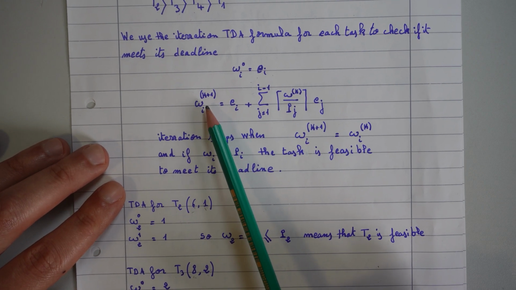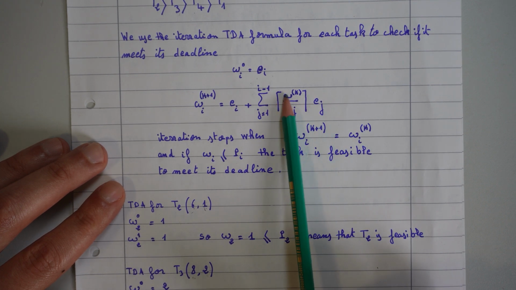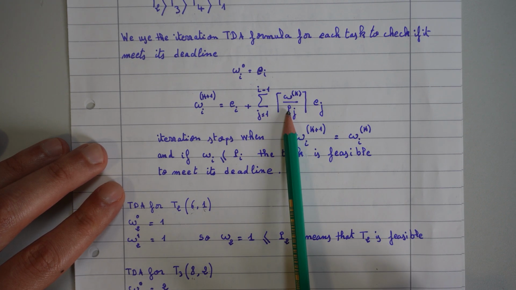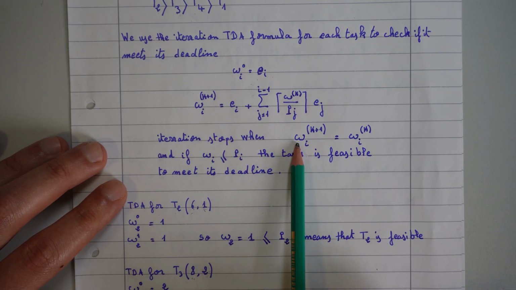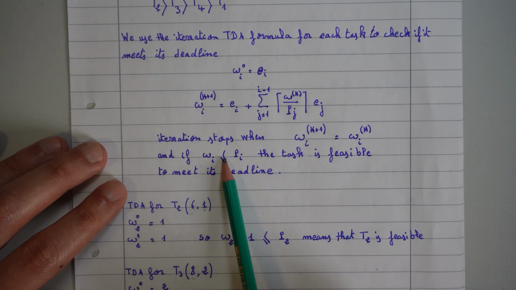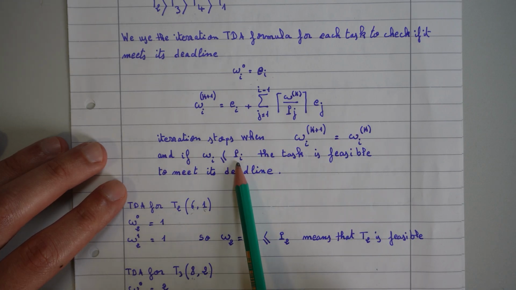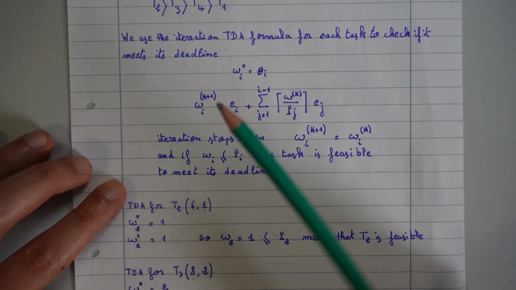And then when we start the iteration, we can add the higher priority tasks' interference. The iteration stops when the current time demand is equal to the previous one, and if it is less than the task's period, then the task is feasible to meet its deadline.